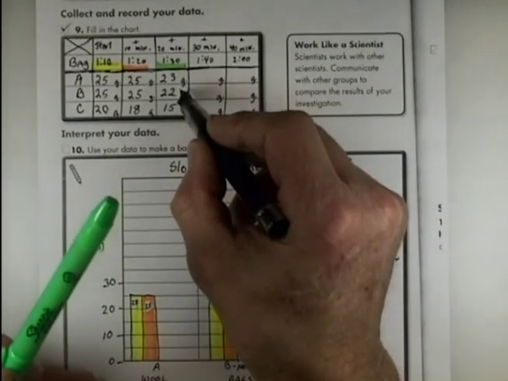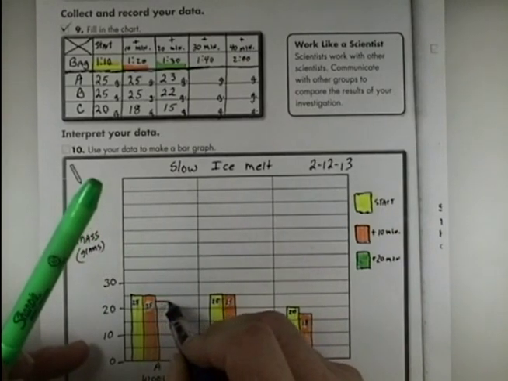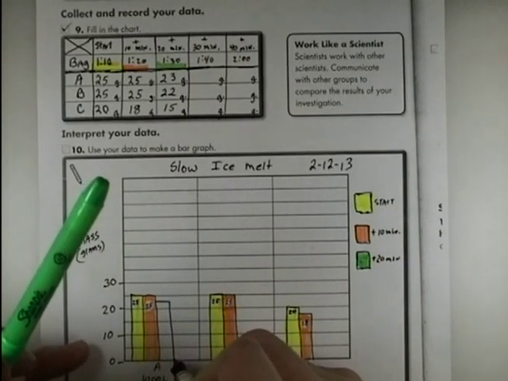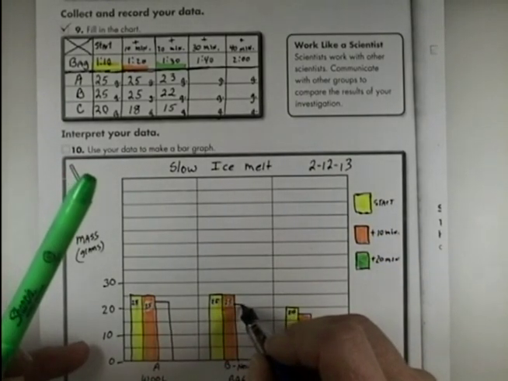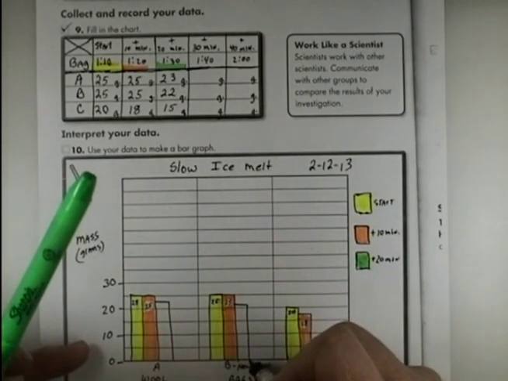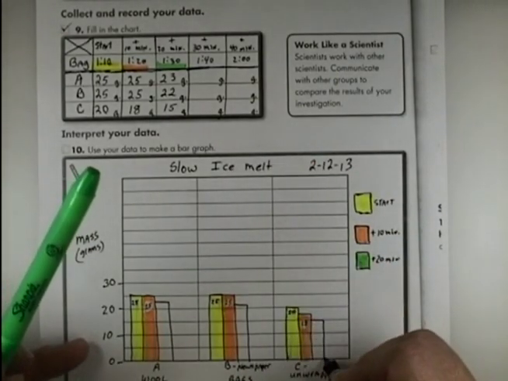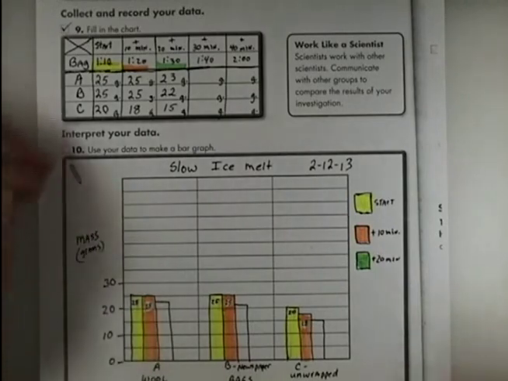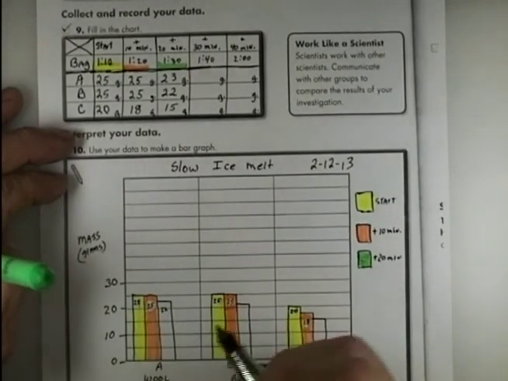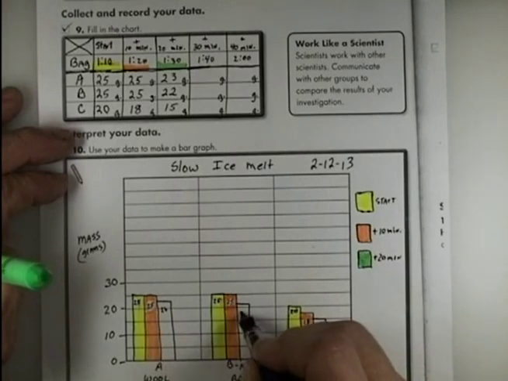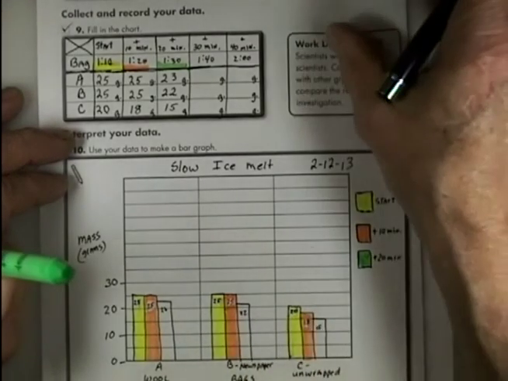And let me read what it is. 23. 22. And 15. So I can go back and actually write these numbers in. 23, 22, and 15.